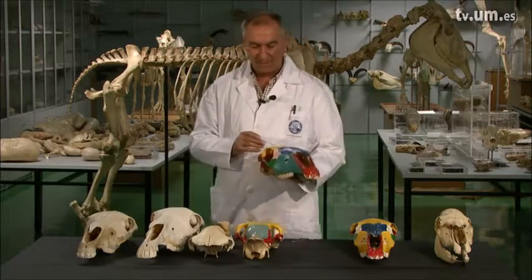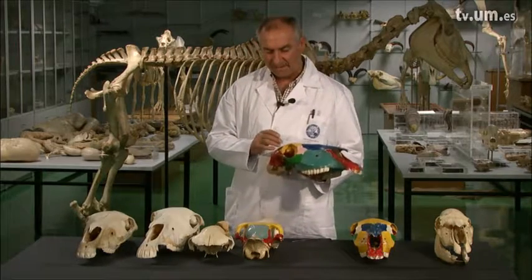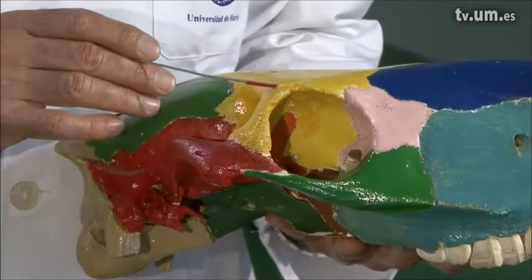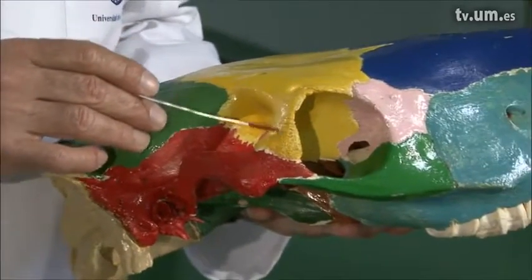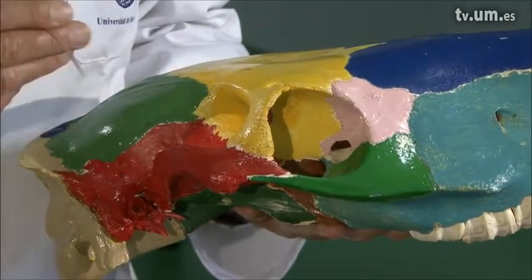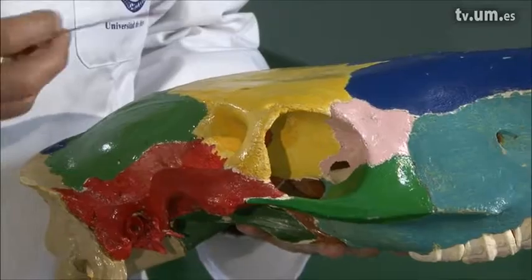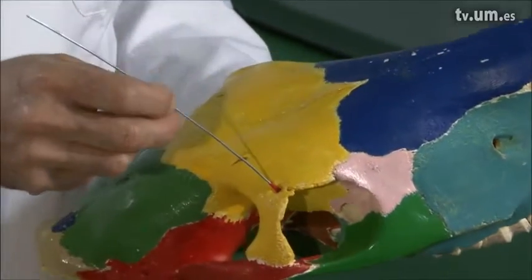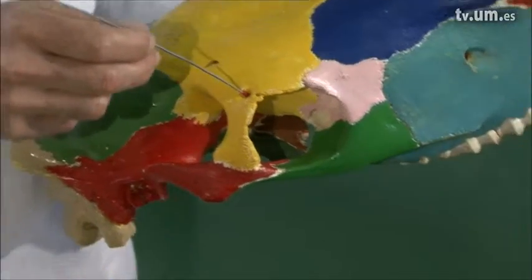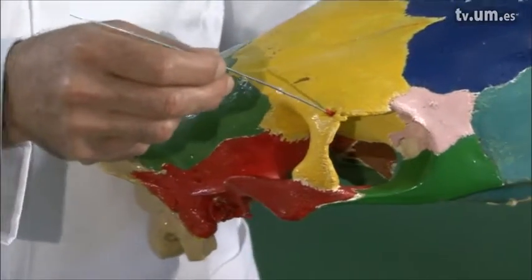In the frontal bone, it is important to come to its zygomatic process. In the root of this process is the supraorbital foramen, which gives passage to the frontal nerve.